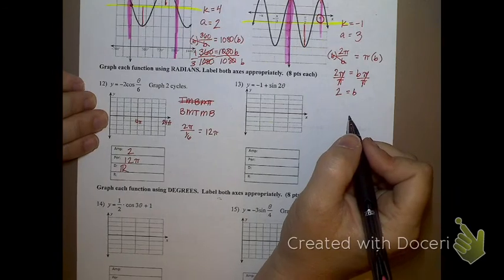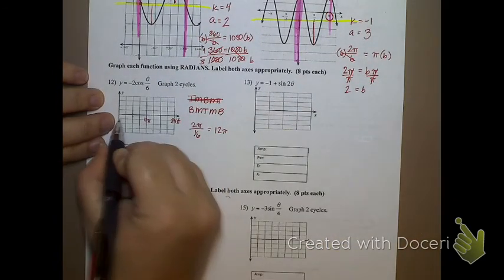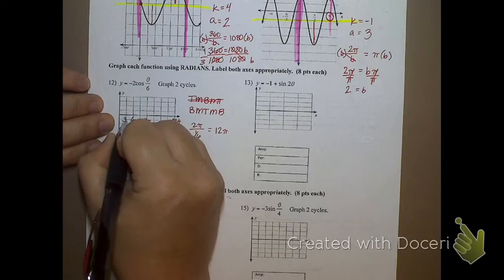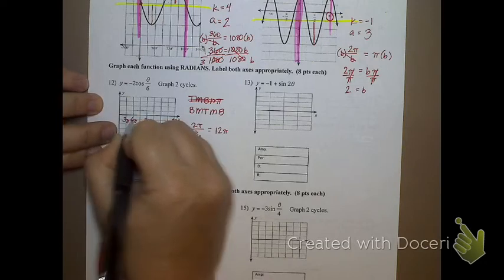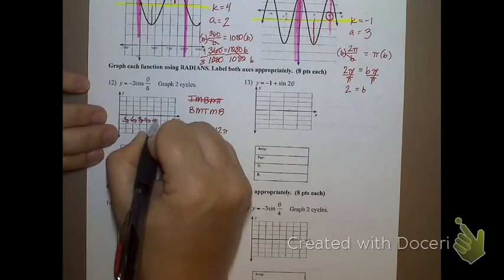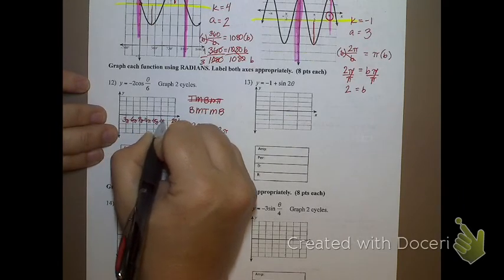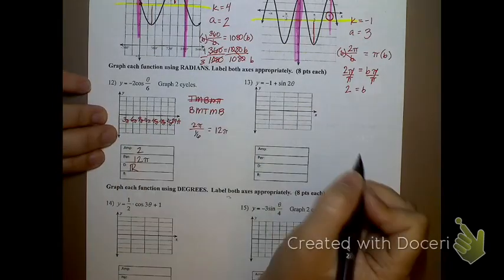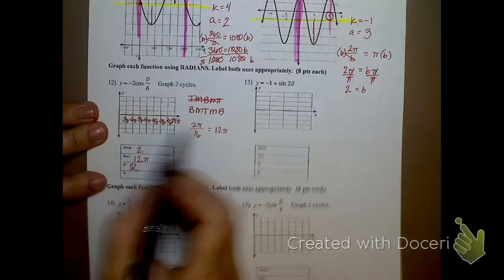Right? All right, what's half of 12 pi? 6 pi, half of 6 pi. So we're counting by 3 pi's. 3 pi, 6 pi, 9 pi, 12 pi, 15 pi, 18 pi. I'll make the graphs bigger too. 21 pi, so you're not all squished in there. If you're worried about being too squished in, just write your label down here.